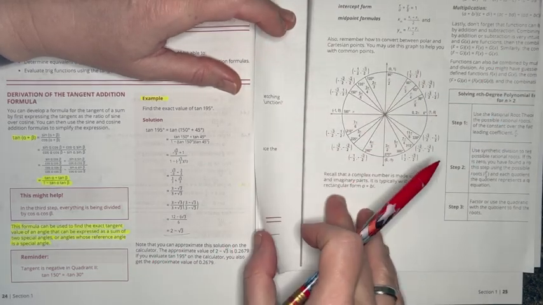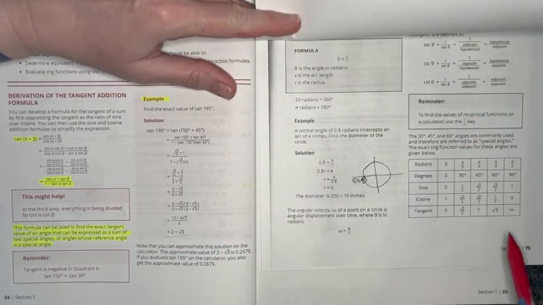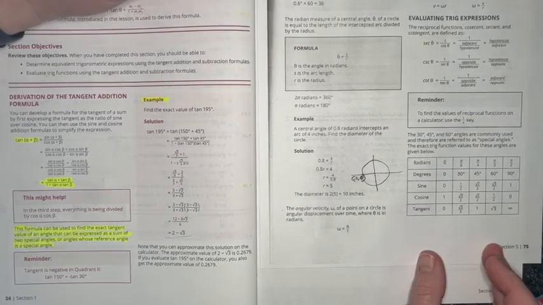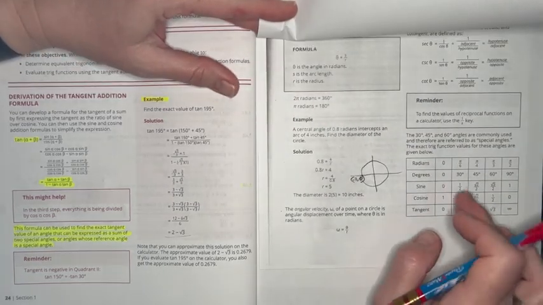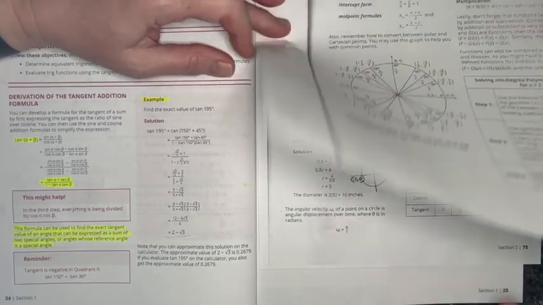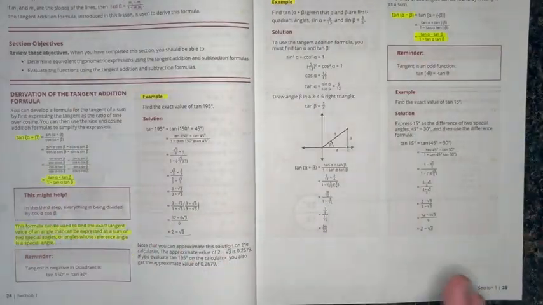So the unit circle and this little chart here in the book, Unit 3, section 5, page 75, is valuable in doing this work, okay? All right.